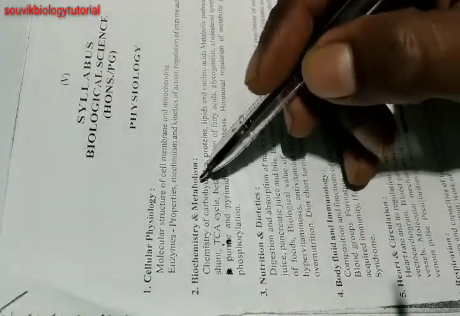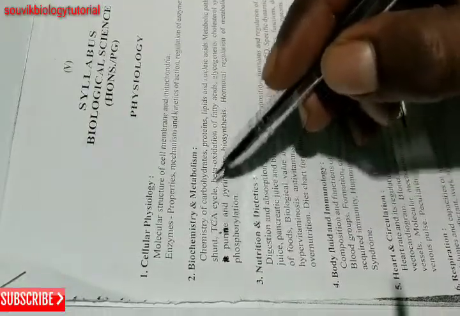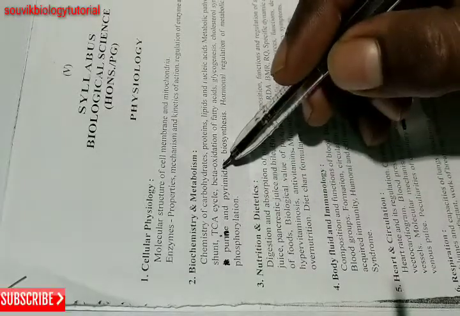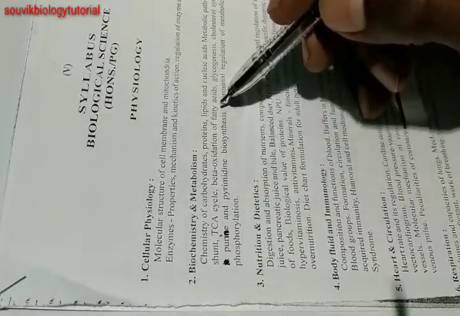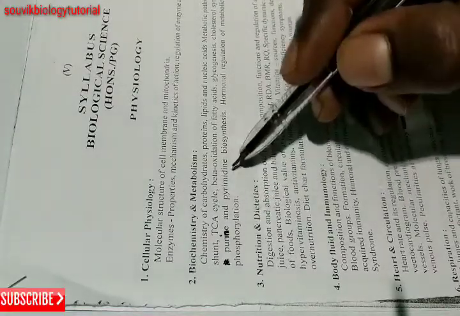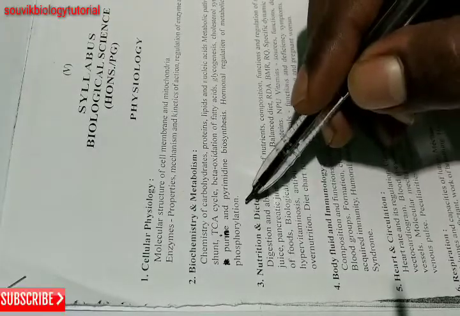Next chapter is biochemistry and metabolism, which includes chemistry of carbohydrates, proteins, lipids and nucleic acids, metabolic pathways, glycolysis, hexose monophosphate shunt, TCA cycle, beta oxidation of fatty acids, glycogenesis, cholesterol synthesis, protein synthesis, purine and pyrimidine biosynthesis, hormonal regulation of metabolic pathways, oxidative phosphorylation.